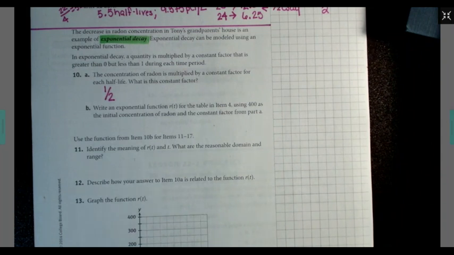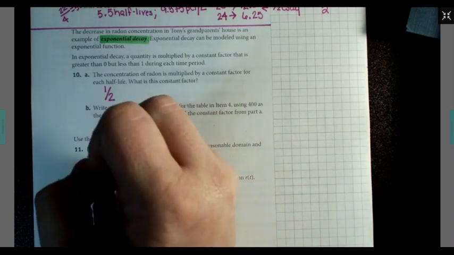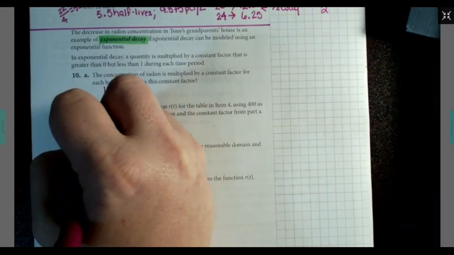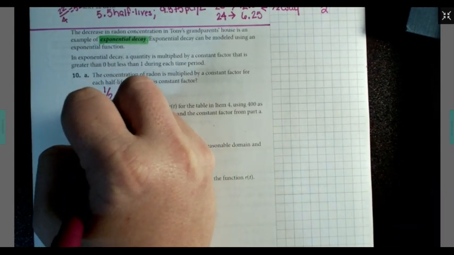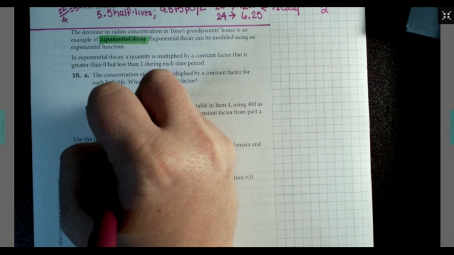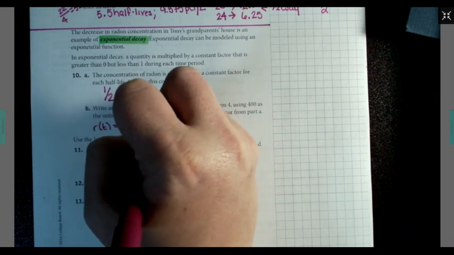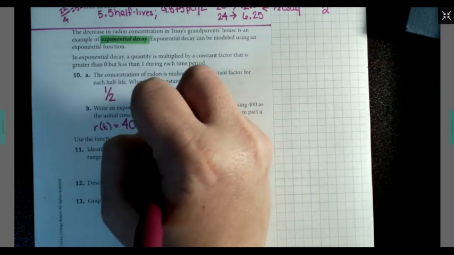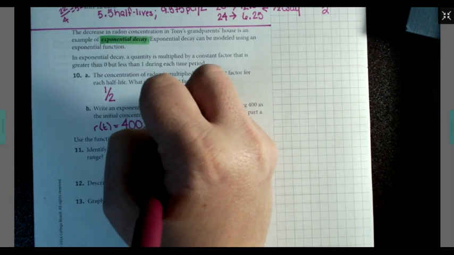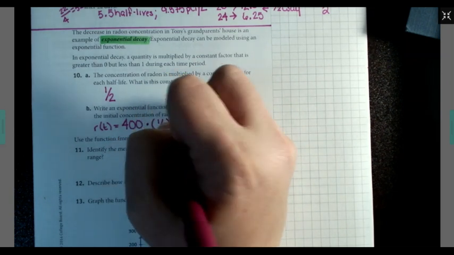Write an exponential function r of t for the table in item 4 using 400 as the initial concentration of radon and the constant factor from part A. So we would write this: r(t) equals my initial concentration, which is 400, times 1/2 raised to the t power.